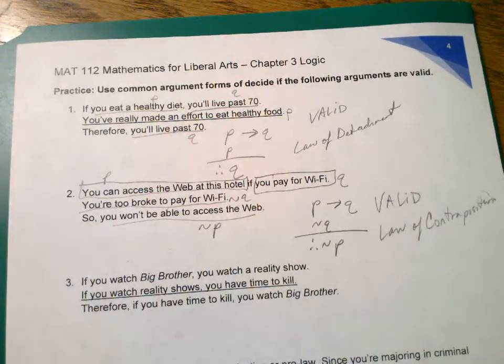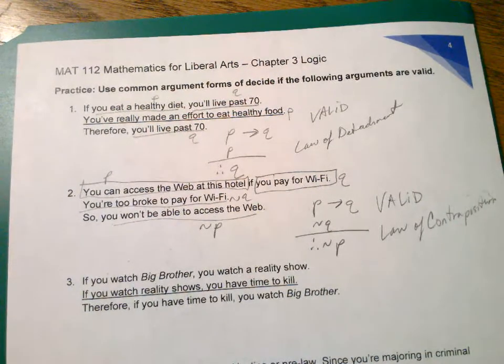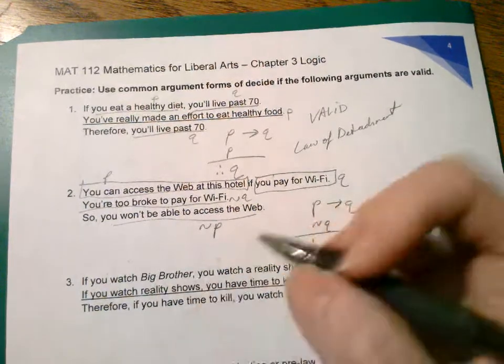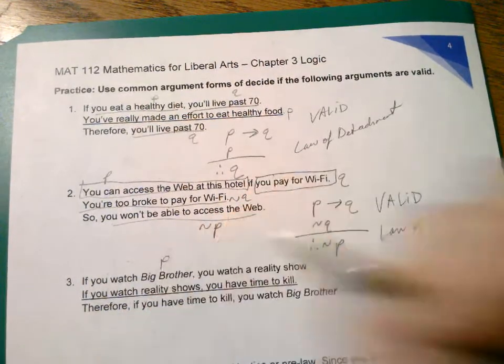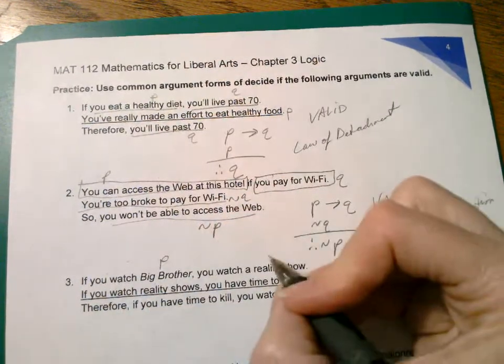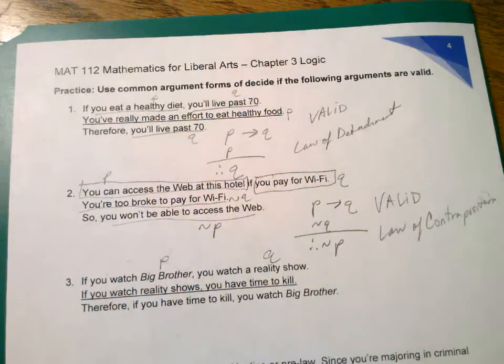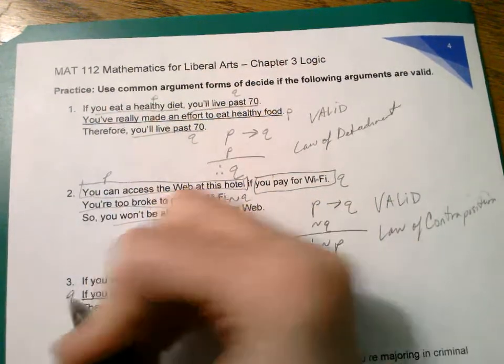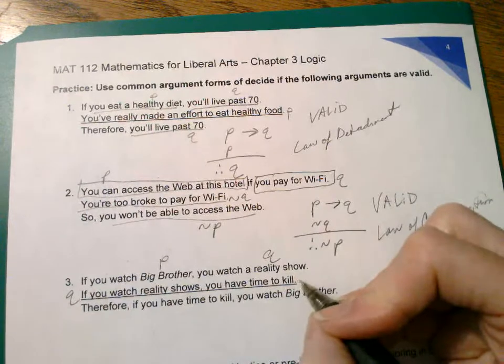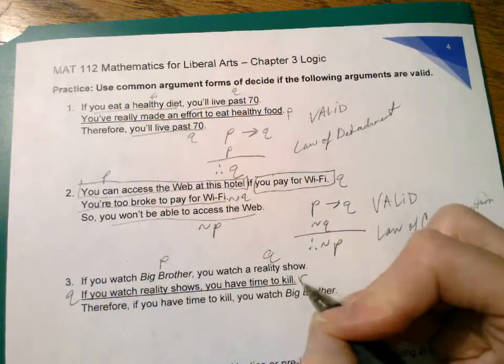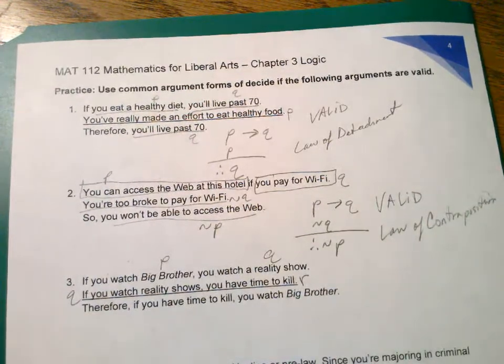All right, next one. If you watch Big Brother, you watch a reality show. If you watch reality shows, you have time to kill. That is actually another thing. So I didn't do the PQR tables. That would be even more complicated. I skipped those.